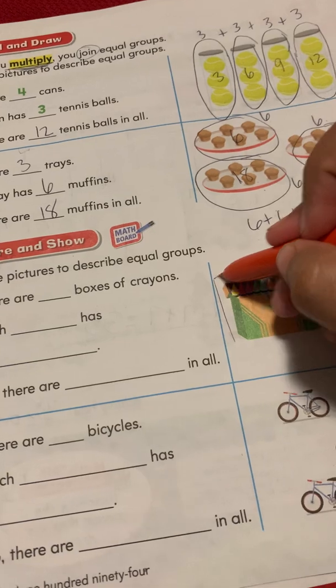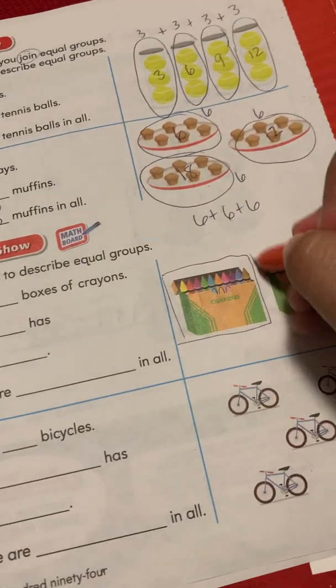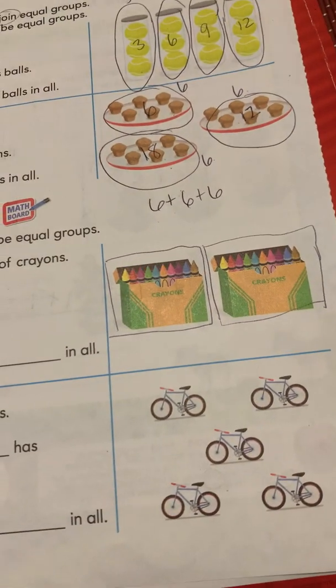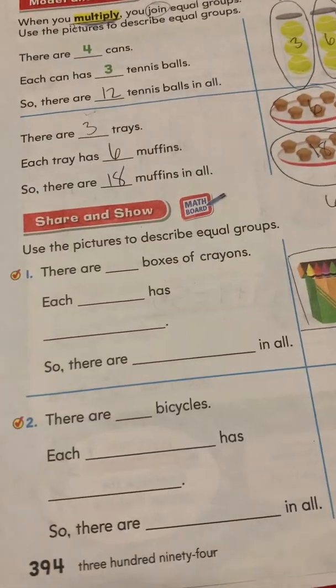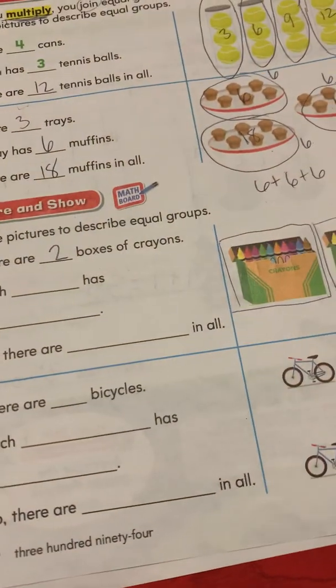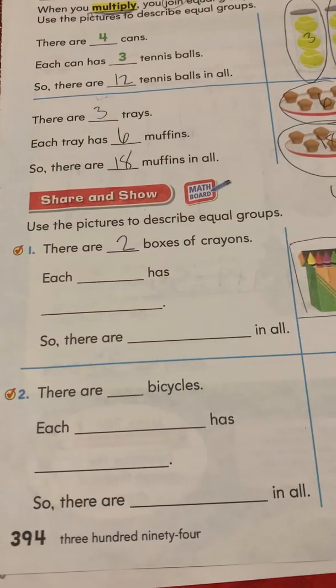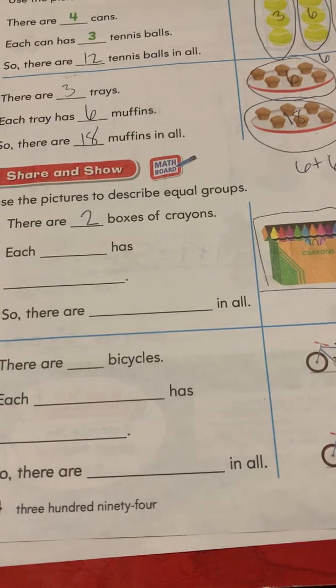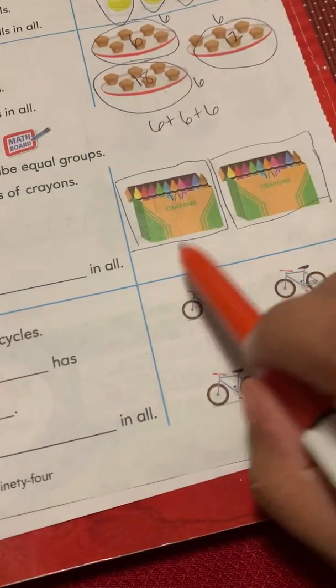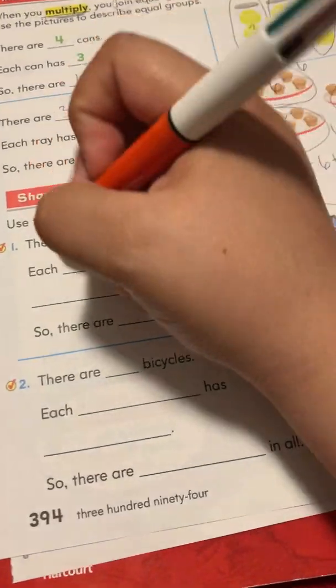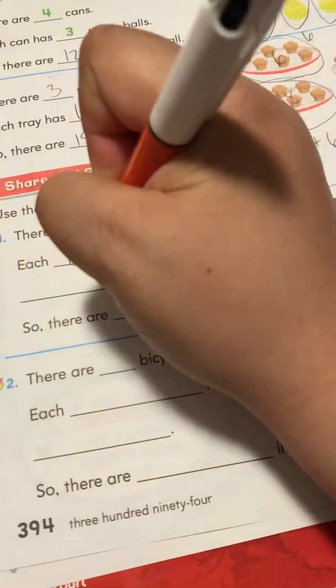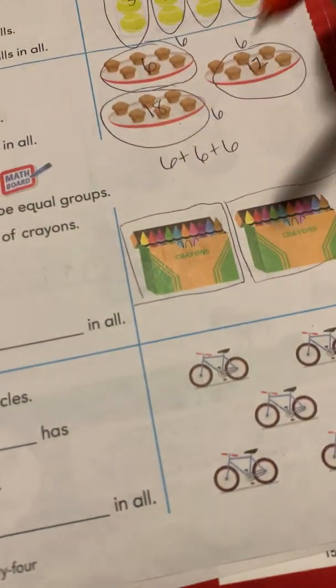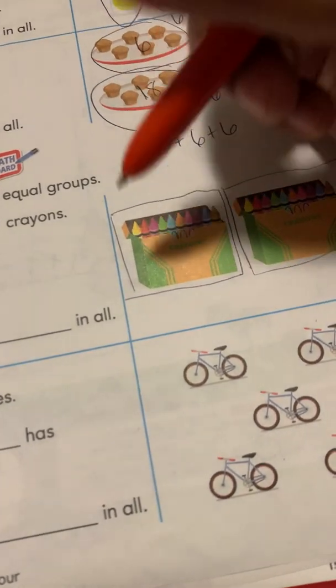All right, here's 1. Here's 2. So how many boxes of crayons do we have? That's right. We have 2 boxes of crayons. It says each blank has blank. What are we talking about? What do we have? Boxes. So we're going to write each box has, what does each box have? Well, they have crayons. We're going to count how many?